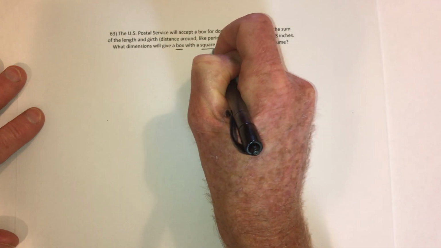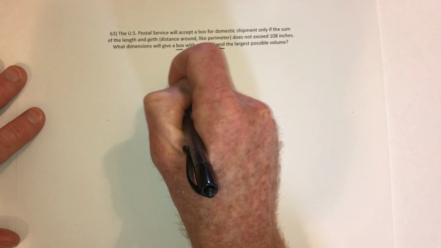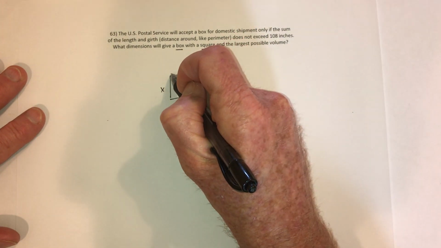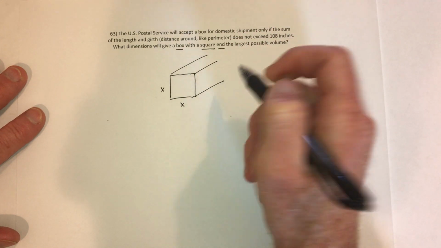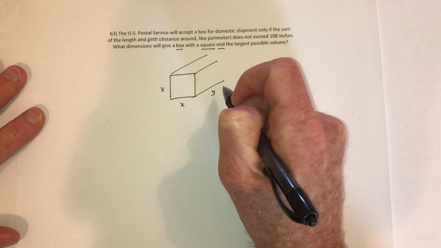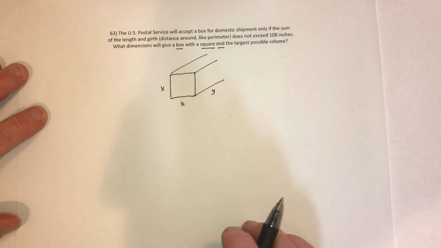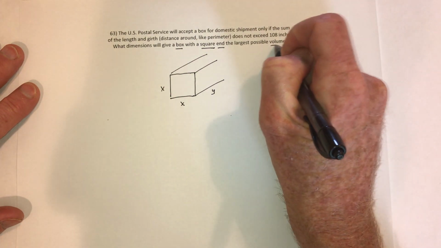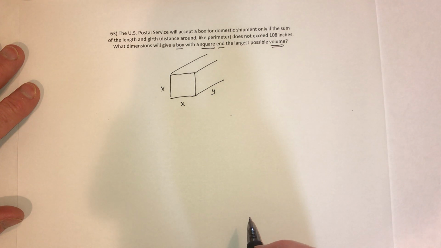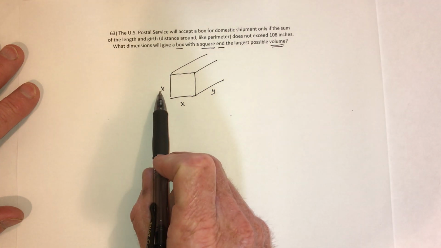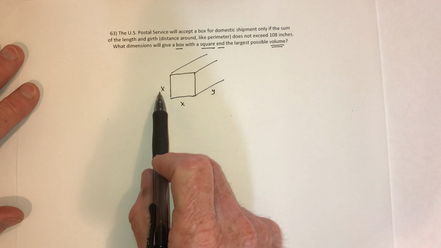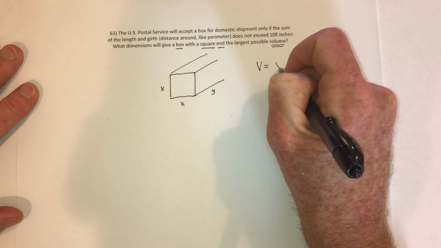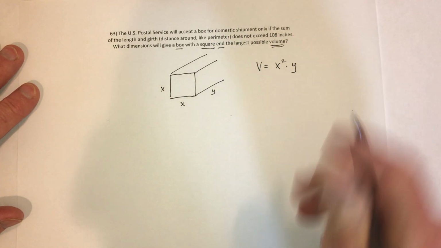On this one, the box has a square end. So here's one end of it, and it's a square, it's x by x. And then it would go back and have a length. I don't know what that length is, but we'll call it y. Then we're supposed to maximize the volume. When you have a rectangular box, its volume is just one side times the other side times the other side. So the volume is equal to x times x, so that's x squared, times y.